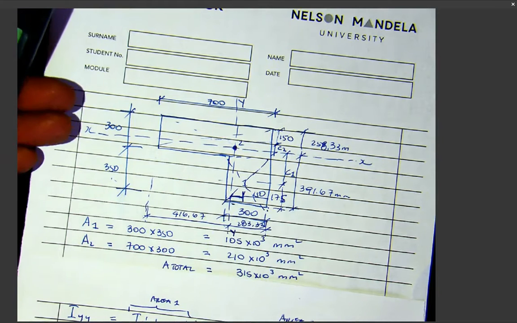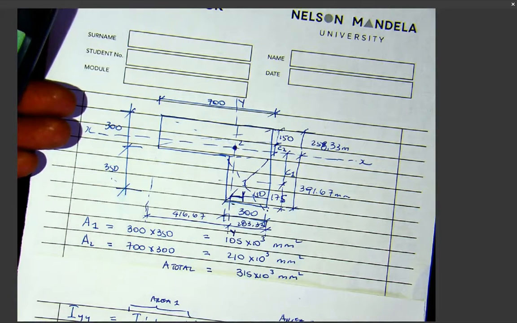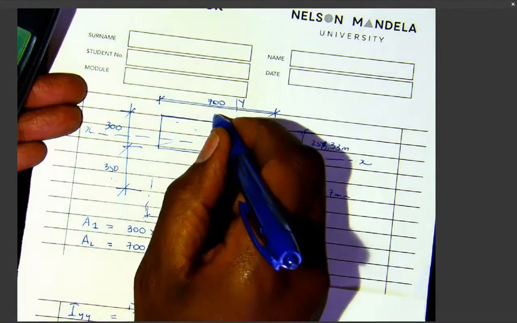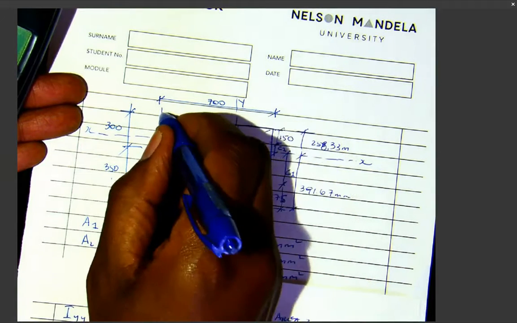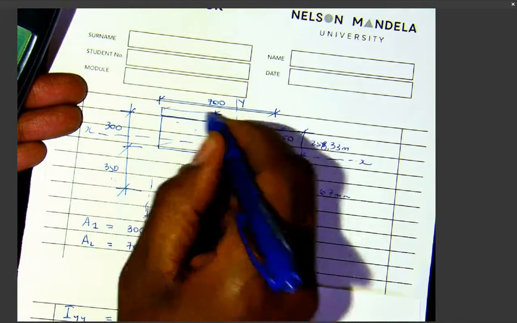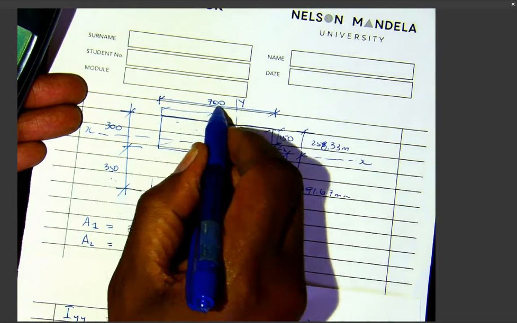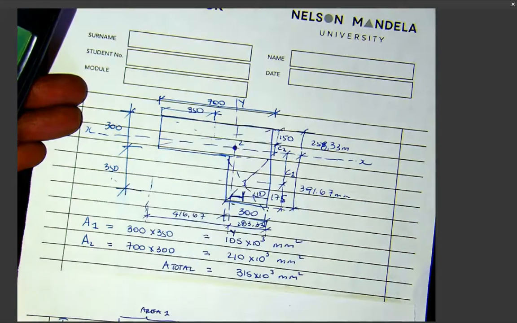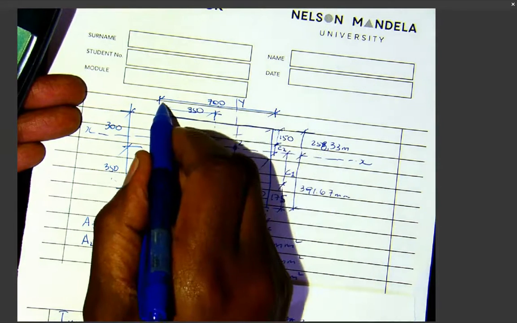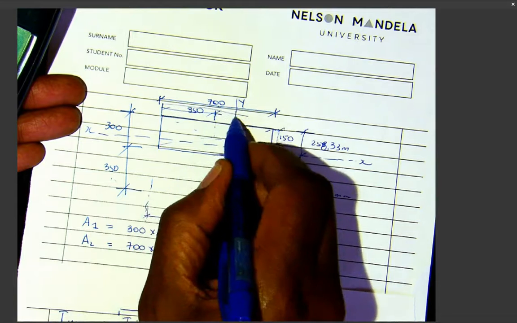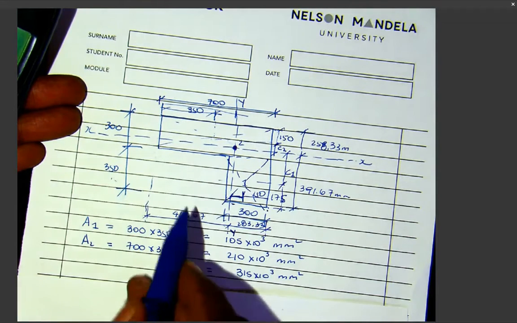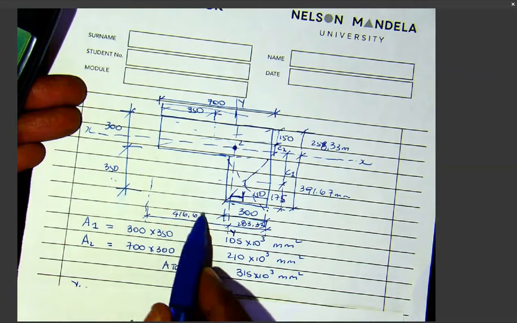Same thing that I'm going to do with X for area 2. I know the distance from the center to the end is half of 700, which means it's 350. The distance from there to where you've got I is 416.67.